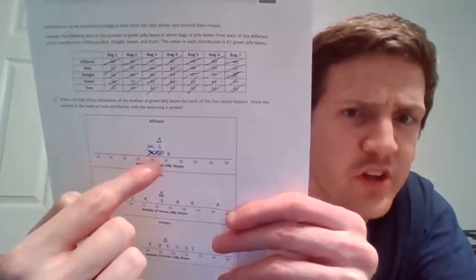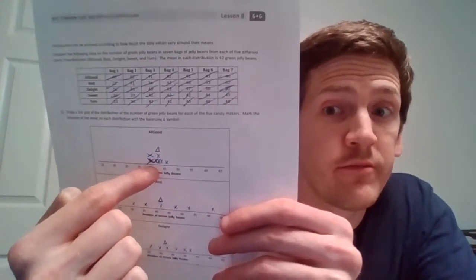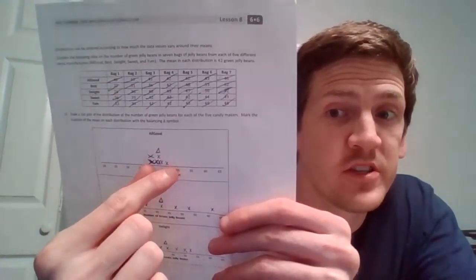I would say that all good is, again, the best indicator with the mean, because all good's points stay really close to the mean. Therefore, all good using mean would be a good indicator for it. Since every number stays really close to the mean, it's a really good predictor of what you're going to typically get with all good brand jelly beans.